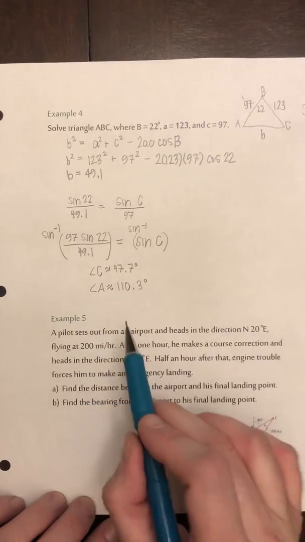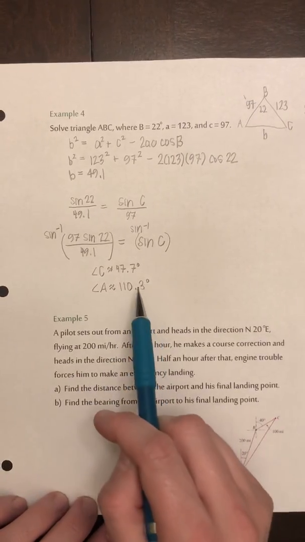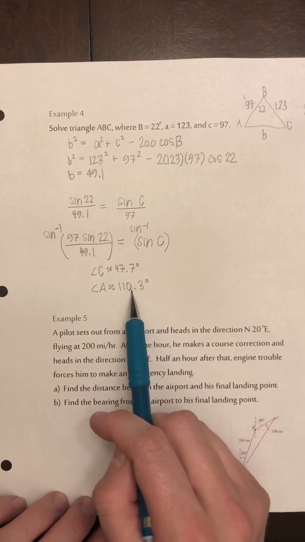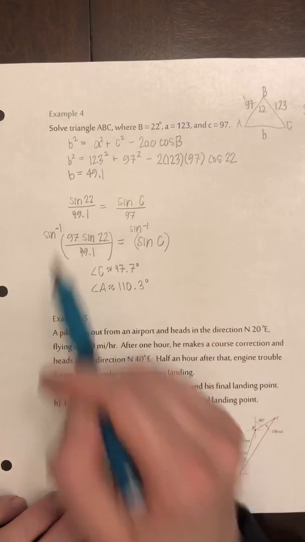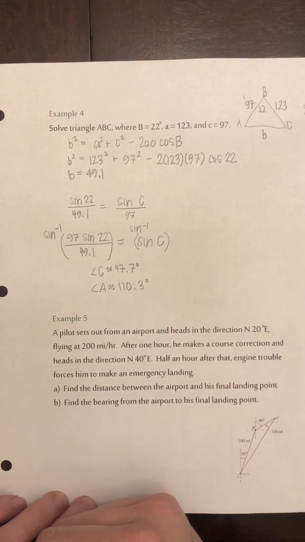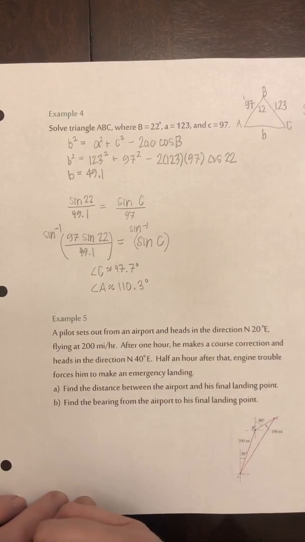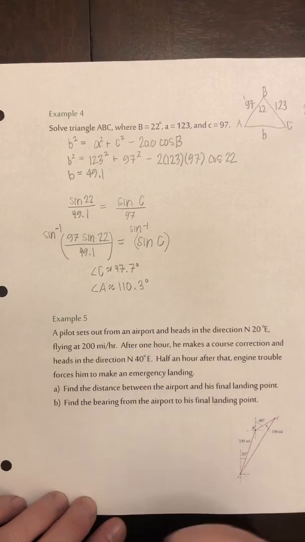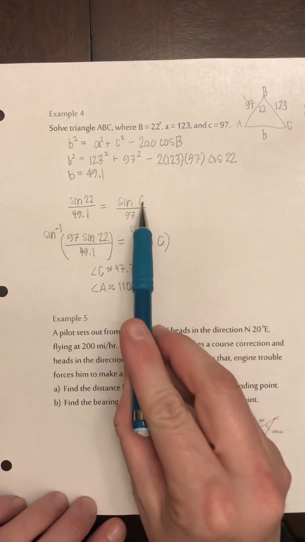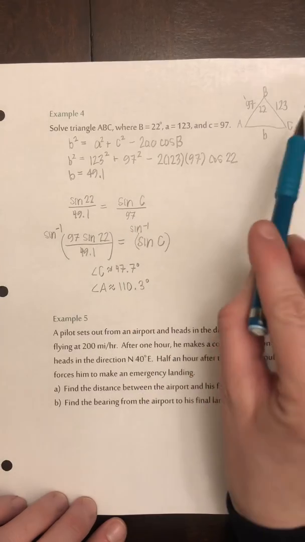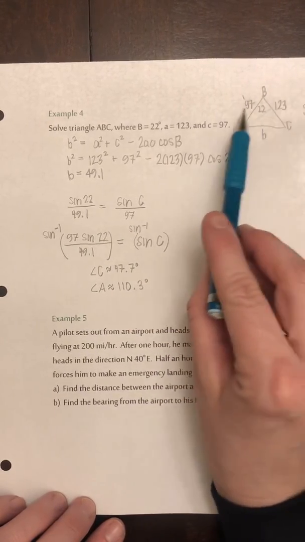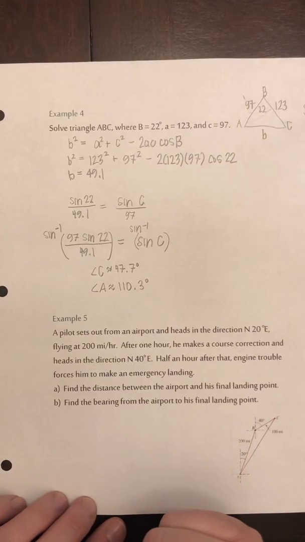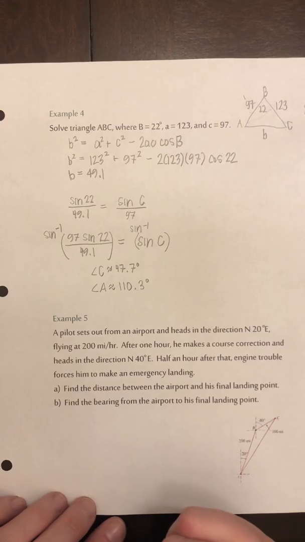Now, just as a reminder, if you had tried to solve for angle A using the law of sines, you would have gotten a quadrant 1 answer, and that would not have been correct. So that is why I chose to go for angle C, because I knew it had to be smaller than angle A based on the side lengths. So law of sines is going to get you your smaller angles. That's what I was going for.